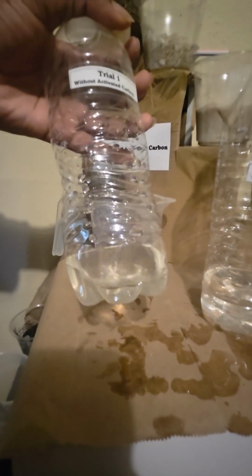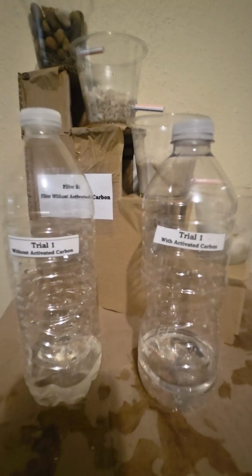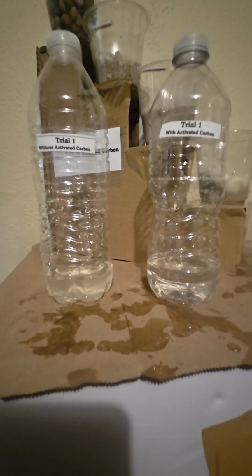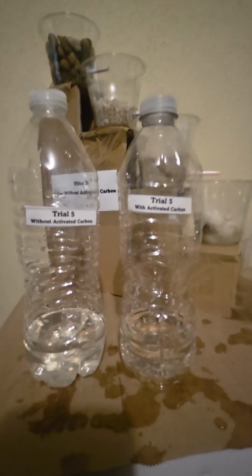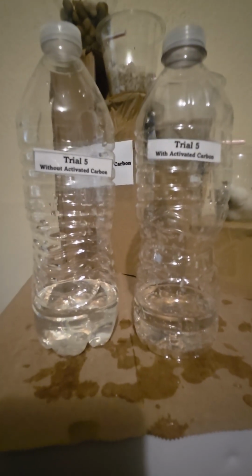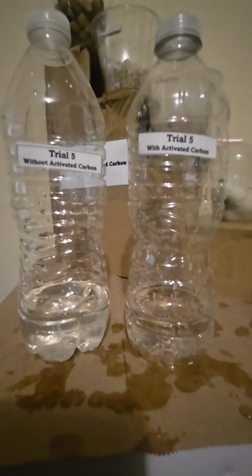Trial 1 results, and trial 5 results. Compare trial 1. Trial 1 with activated carbon is clearer. Now let's compare trial 5. Trial 5 with activated carbon is the clearest of all.